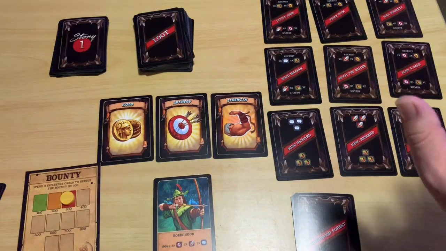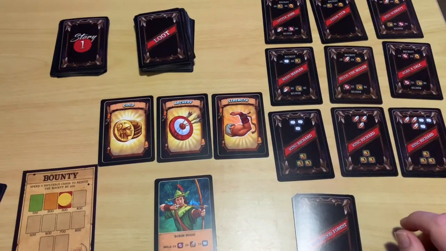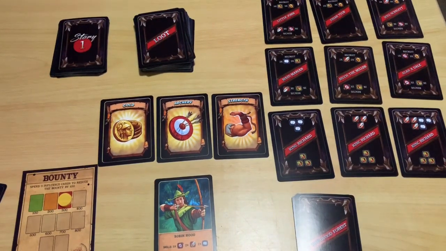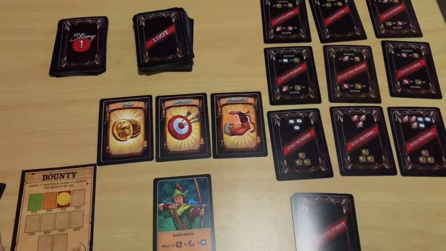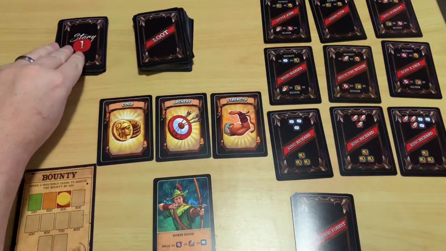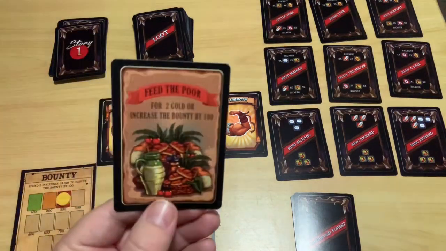So once you've taken that 1 action, or you've raised the bounty, then it's time to move on to the next phase, which is the story phase. This is where the story of Robin Hood plays out. And all we do is we draw one story card from the top and we look at it.